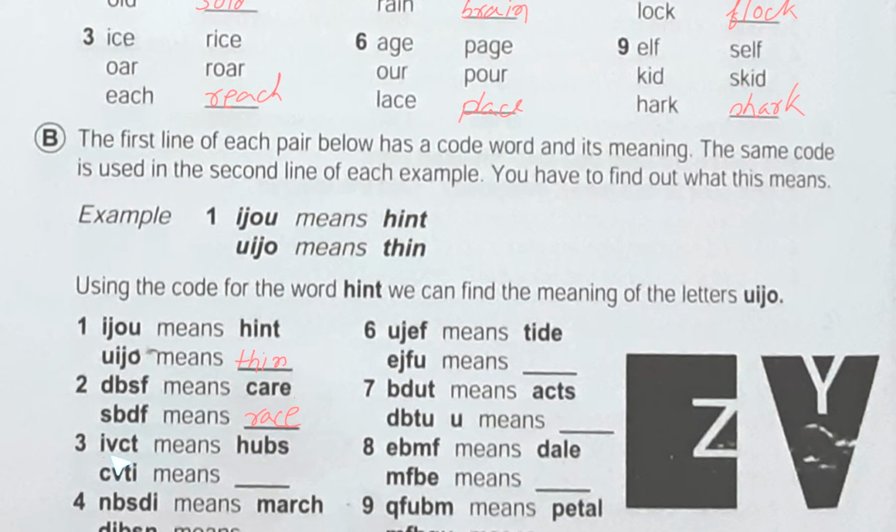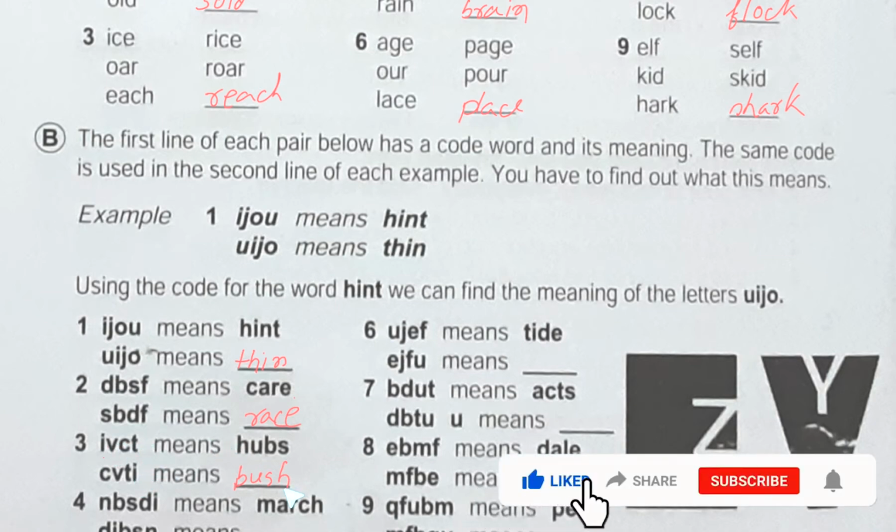Next one, CIVCT means HUVS. Here C, CVTI. What does C mean in this place? C means B in this place, right here B. Then V in this same place, here V means U, right here U. T, here T means actually S, right here S. And I in this place, here H. See H I, so I here will be H. This one is bush.